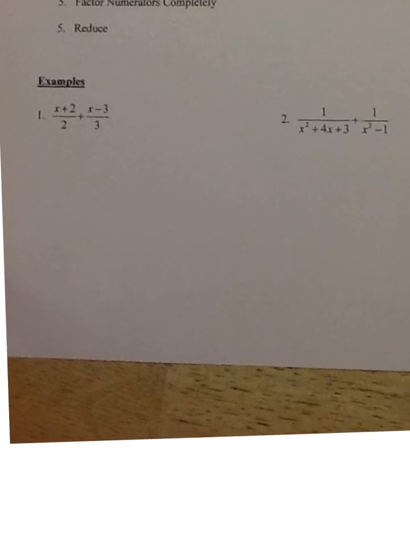Alright, so let's take a look at the first one here. I have x plus 2 over 2 plus x minus 3 over 3. I have just integers in the denominator, a 2 and a 3, so I would want to make my denominators become 6. I would multiply the left fraction, numerator and denominator, by 3 to make the 2 become 6. Notice my numerator is a binomial, so you have to make sure that you use parentheses so that we distribute the 3. And I would multiply the right fraction, numerator and denominator, by 2.